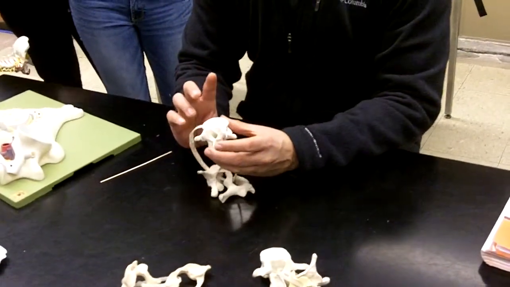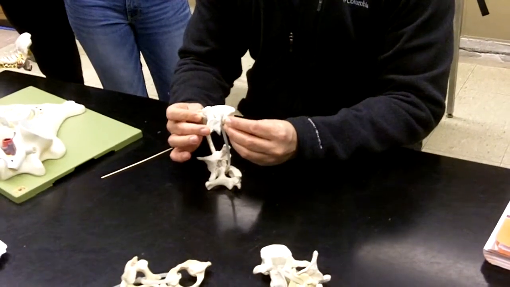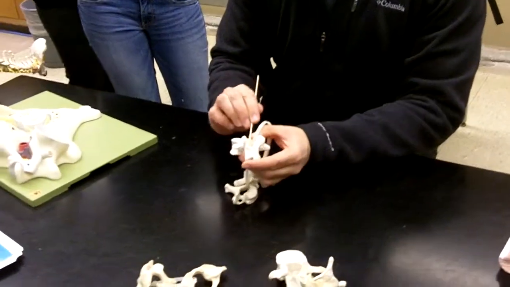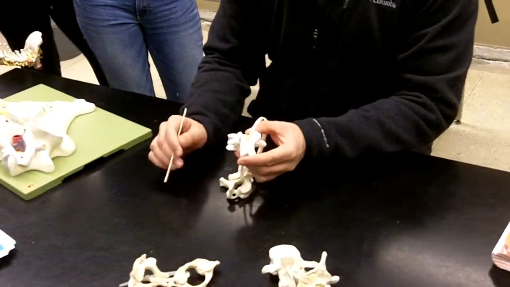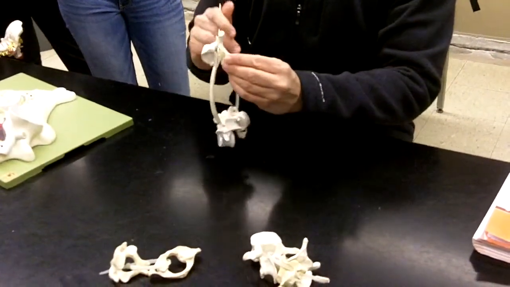So here is the lumbar vertebra. This is the body. This is the transverse process. This is the spinous process. Okay. This right here would be the pedicle, and this right here would be the lamina. Okay. And then in the center is vertebral foramen and vertebral foramen.